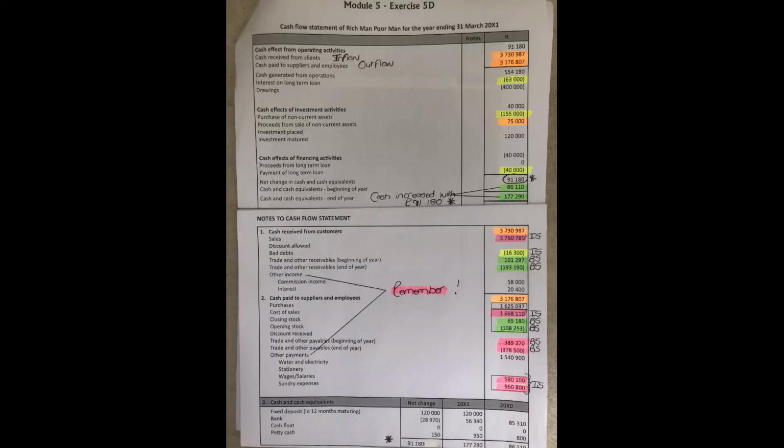All right, but interest received does not need to be entered on the face of the cash flow statement. So that is the reason why we can add the interest received under this item, other income.